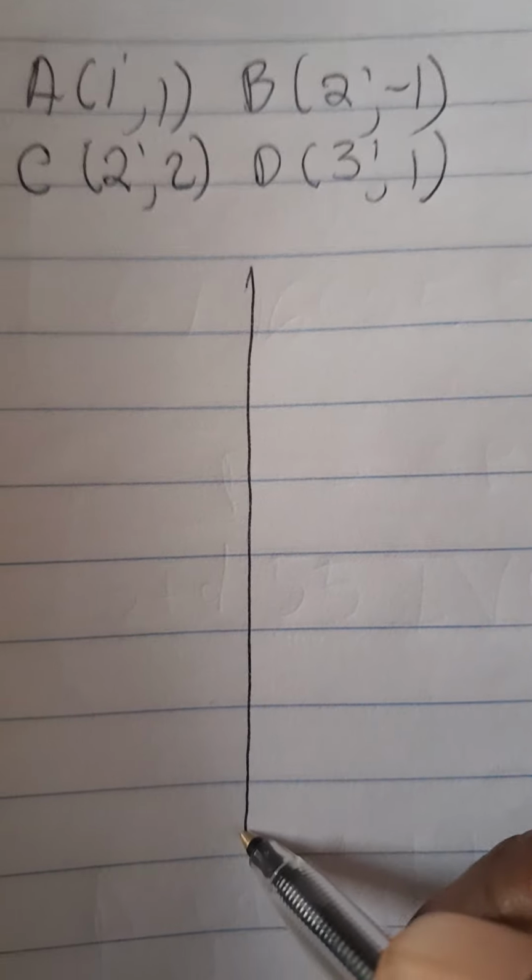Okay, consider this. Let's consider A as (1, 1), and B as (2, -1). C as (2, 2). Lastly, D as (3, 1). We need to plot these points on the Cartesian plane.